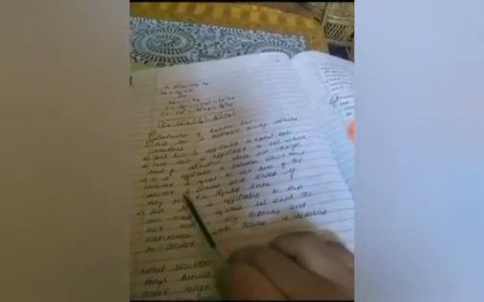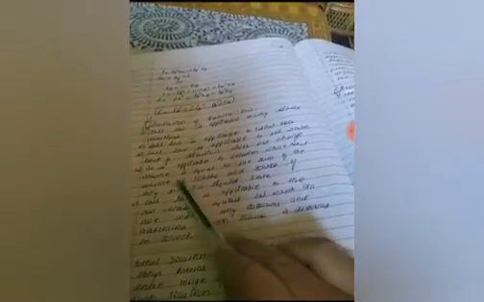Fourth, it is applicable to solutions whose total volume is equal to the sum of the volume of the solute and solvent if they are in the liquid state, not in any other state but only in the liquid state.